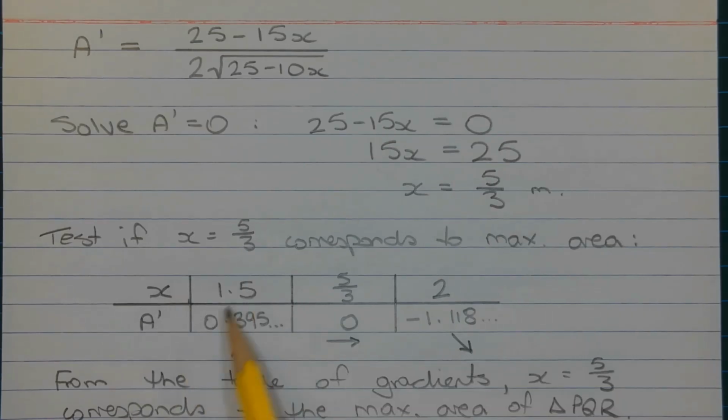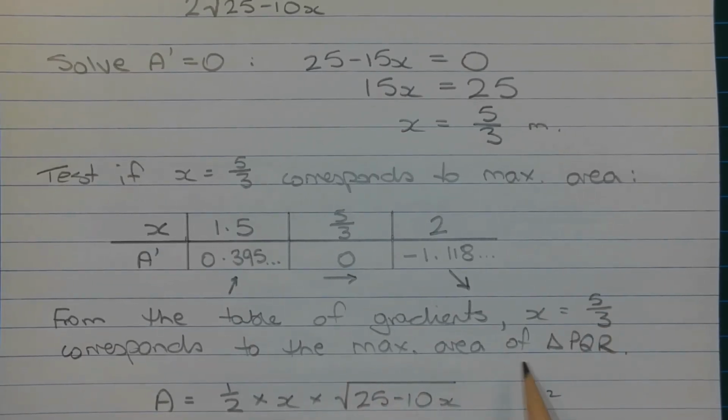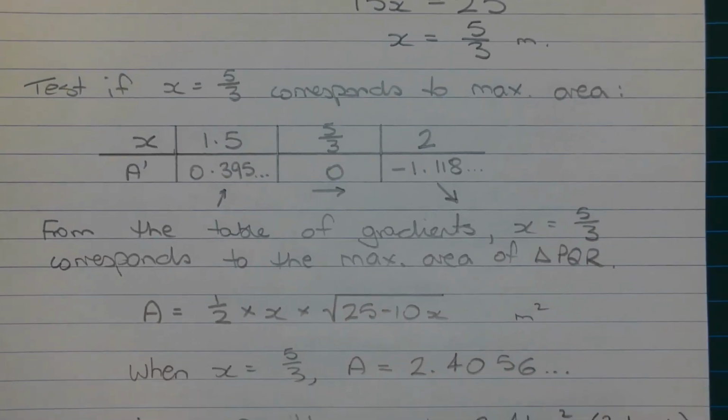Now when x is equal to 1.5, the value of A' is 0.395, which is positive, so that's a positive gradient to the left of x equals 5 over 3. When x is equal to 5 over 3, of course we get A' of 0, so that's a horizontal gradient. And when x is equal to 2, the value of A' is negative 1.118 and so on, and that gives us a negative gradient to the right of x equals 5 over 3. So from the table of gradients, x equals 5 over 3 corresponds to the maximum area of triangle PQR.